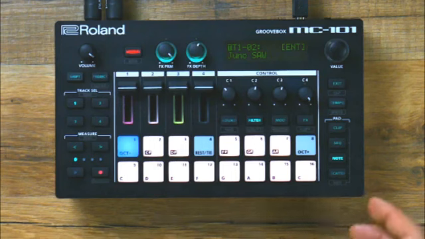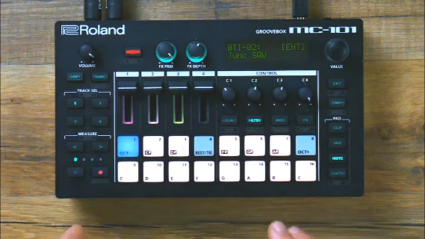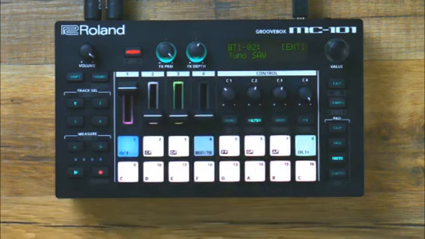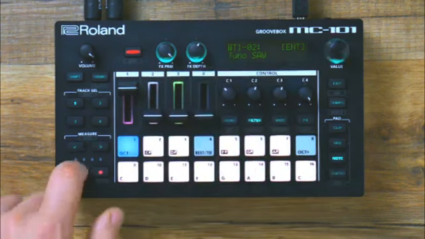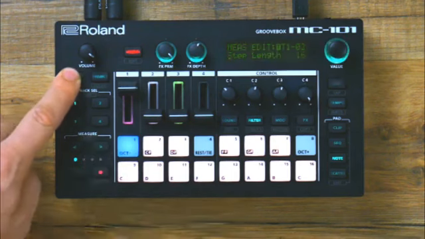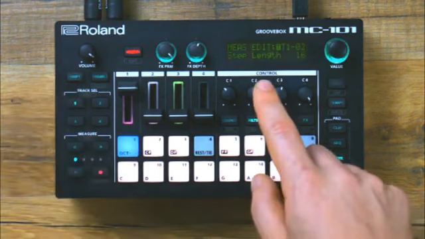The clips on the MC101 can be altered, changed, and customized based off of length, playback direction, and other different types of things. I can take this melody that I have here, and if I hold shift and then hit the measure buttons here, it'll go to the measure edit screen.